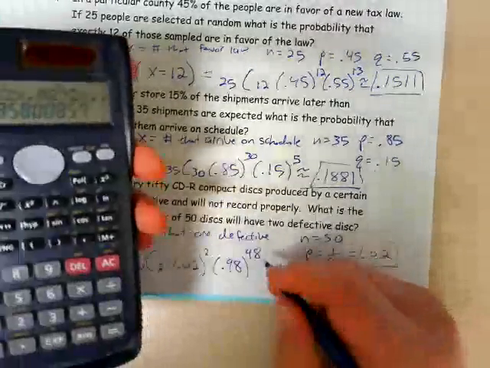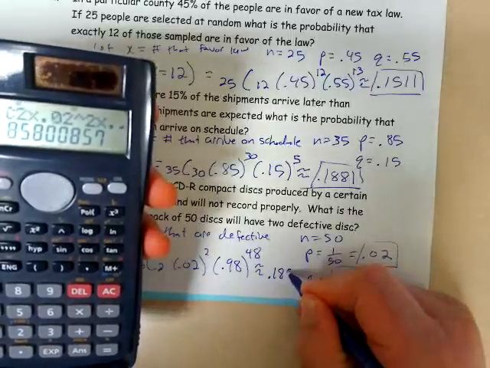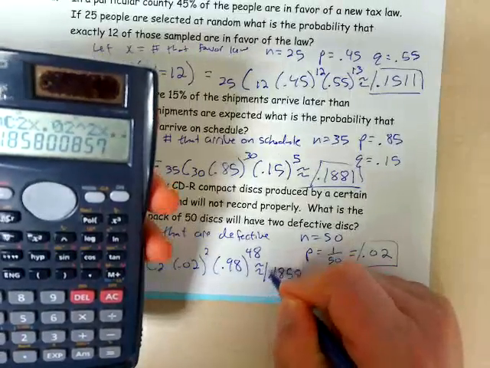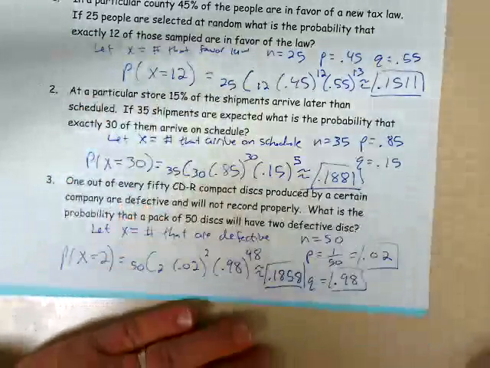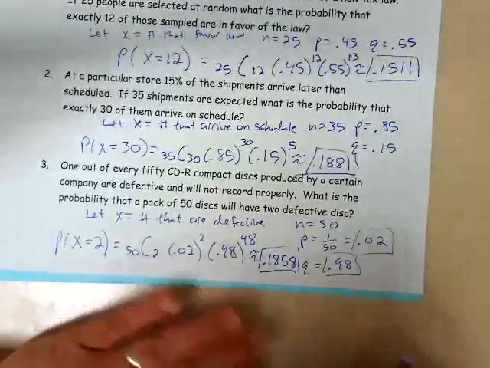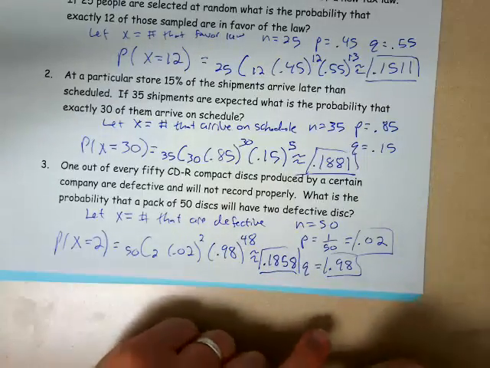And what I get here is 0.1858. That is going to be the probability that exactly 2 are defective.